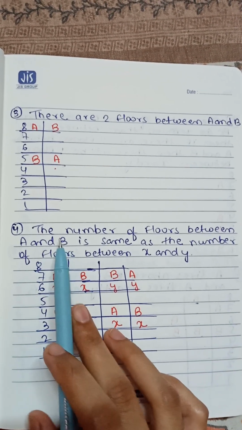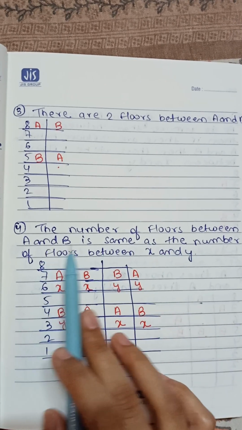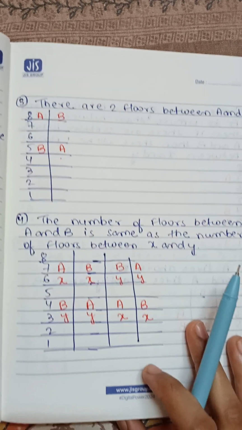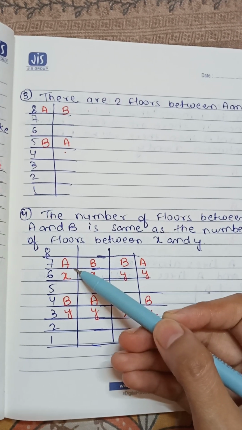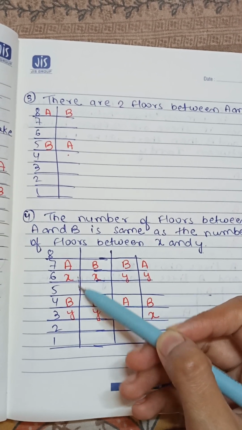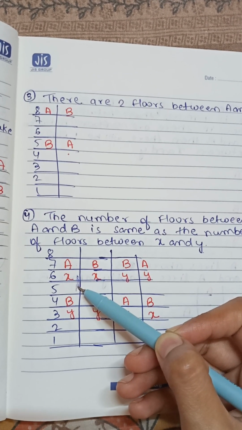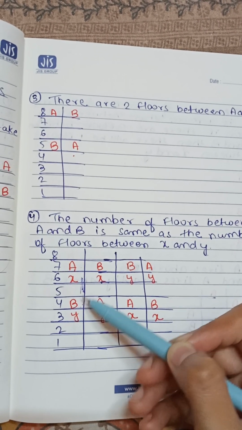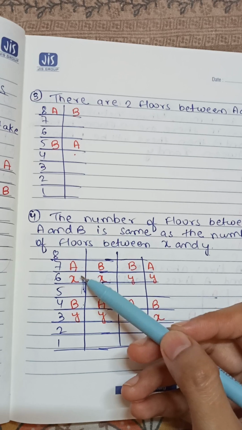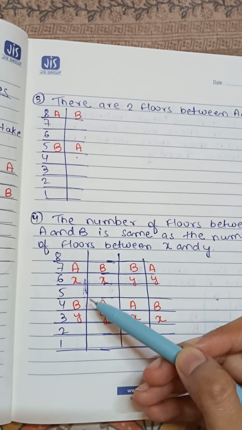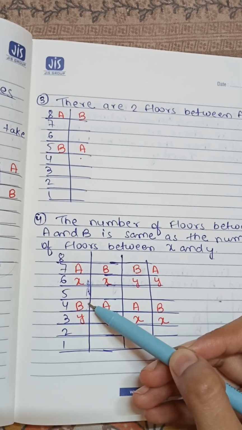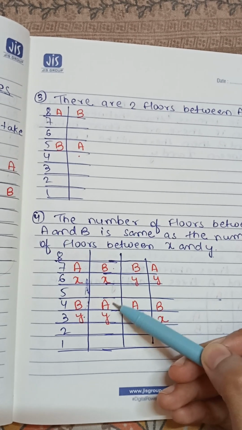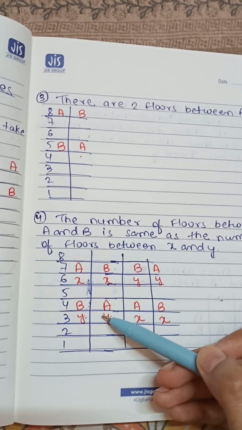Fourth one, the number of floors between A and B is the same as the number of floors between X and Y. What does it mean? Means if we consider 2 floors between A and B, then we have to consider 2 floors between X and Y also. Here you can see that there are 2 floors between A and B and I have taken 2 floors between X and Y. Here also, A can be above B or B can be above A.